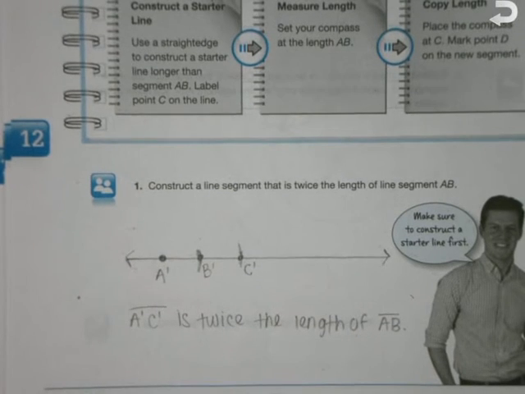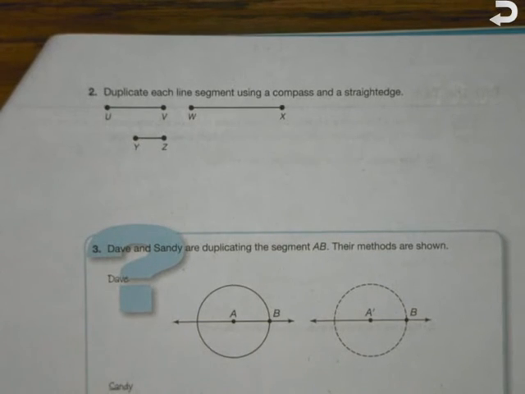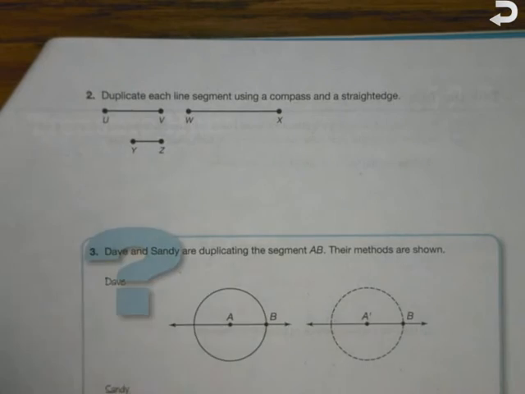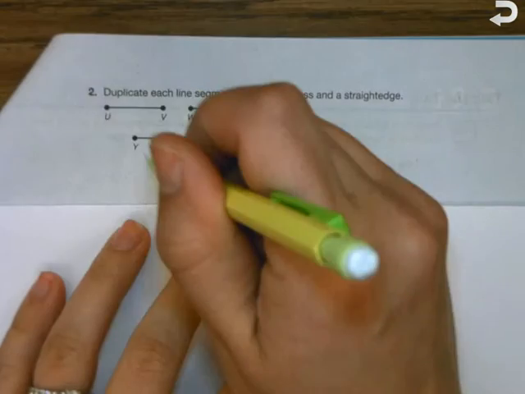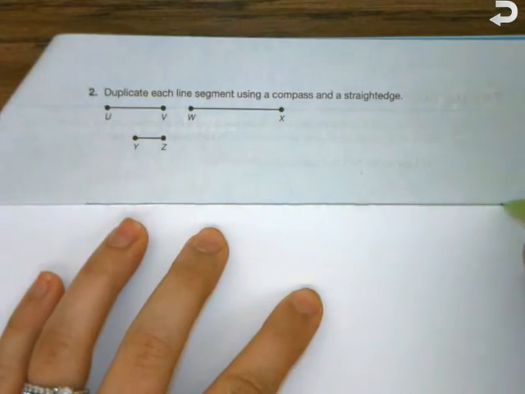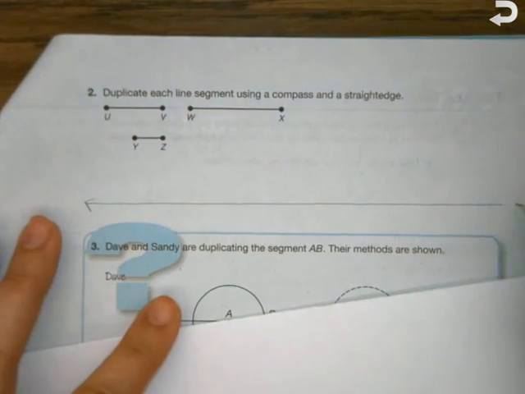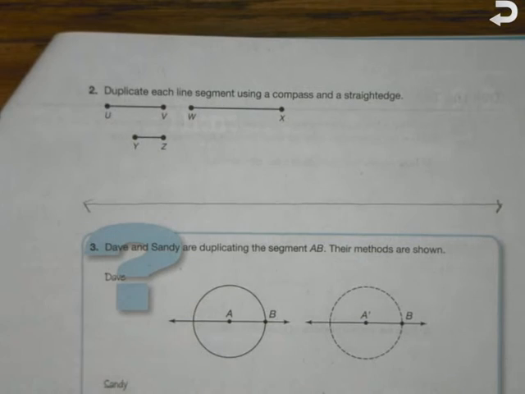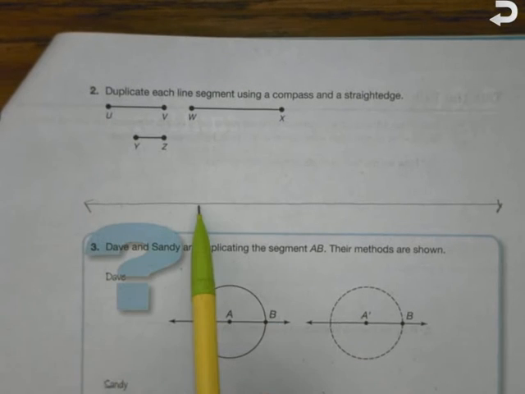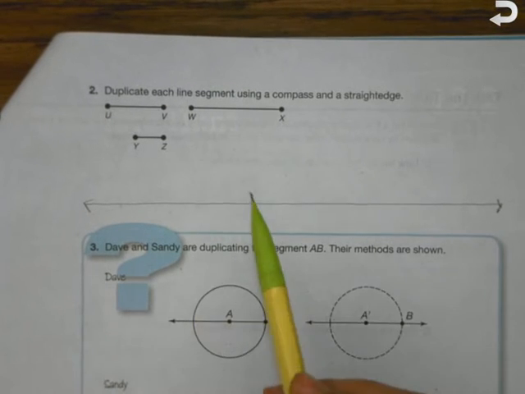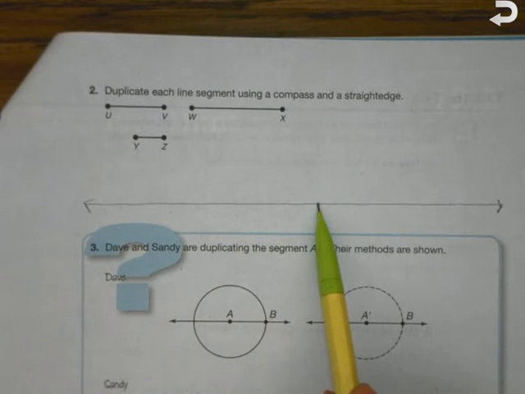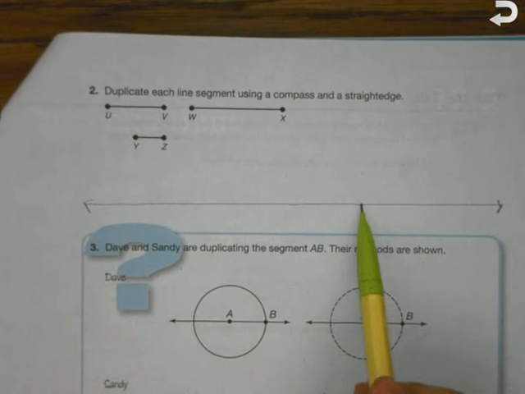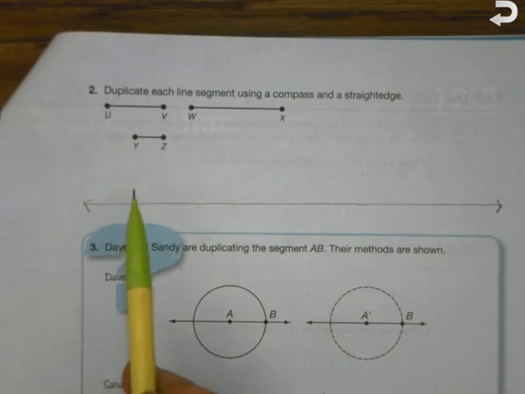So number 2, they give us 3 segments to duplicate. What I would suggest, because there's not a ton of room, is just make one long line. And along that line, duplicate each of the segments. Start by duplicating UV, call it U prime V prime, and then go over a little bit and duplicate WX with W prime X prime, and then go over a little bit and duplicate YZ. So you can duplicate all 3 of those segments on the same line. That's fine.